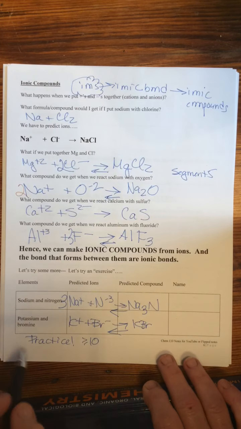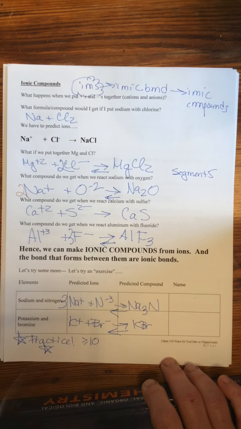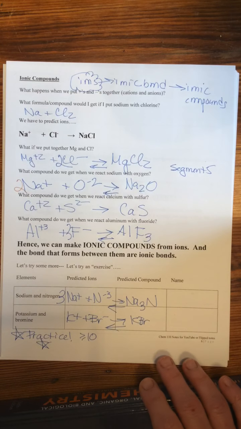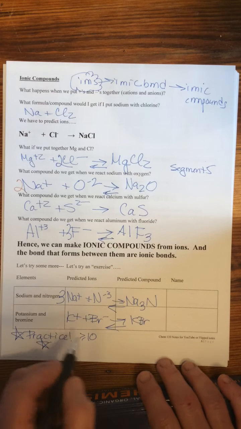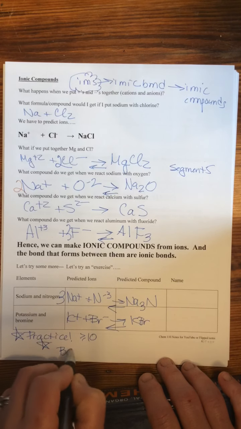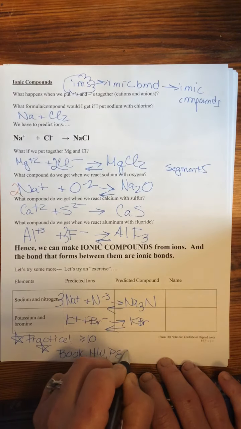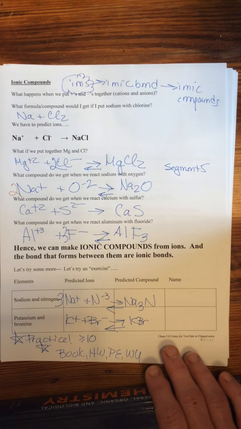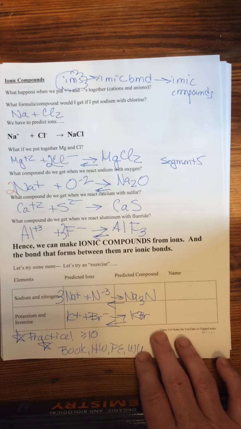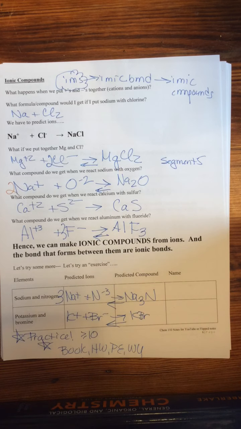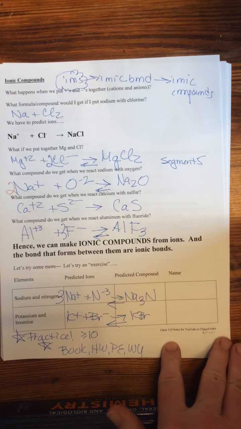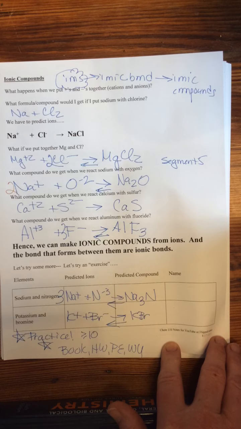Again, if you're not practicing at least 10 times, you have examples in your book. You have your homework, you have your practice exams, you have your warm-ups. So this is part of the role of what the student needs to do outside of the classroom, or online if you are online. Pause and don't go on until you have done this.